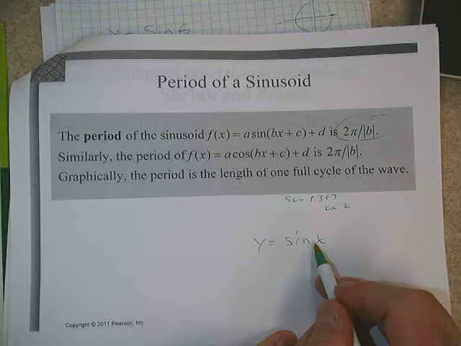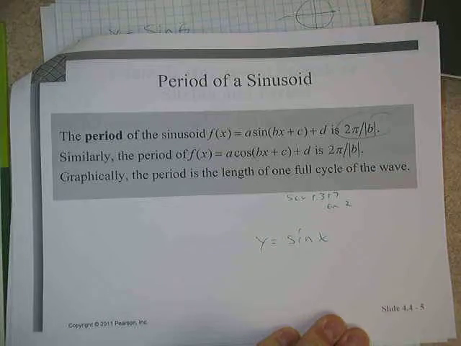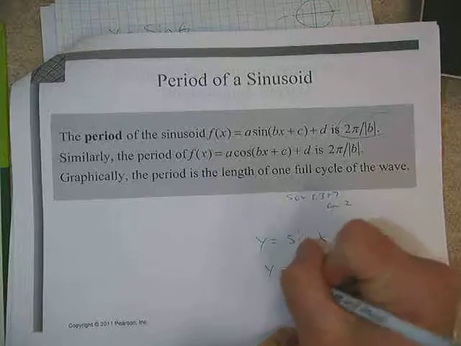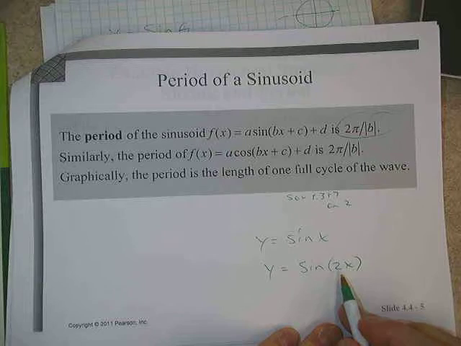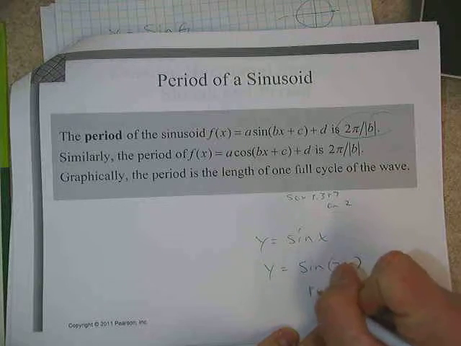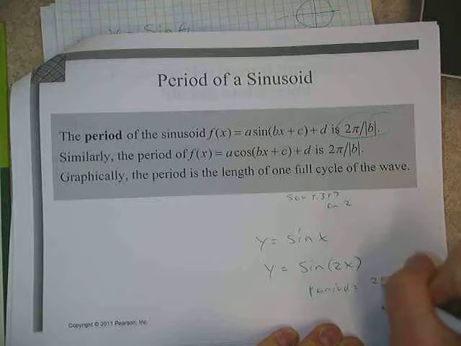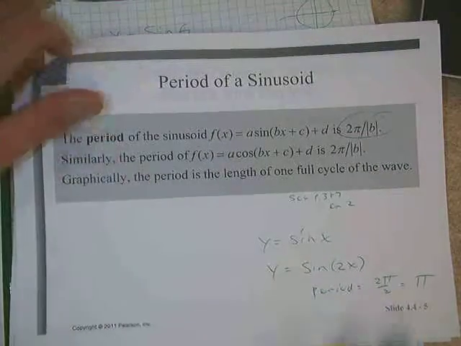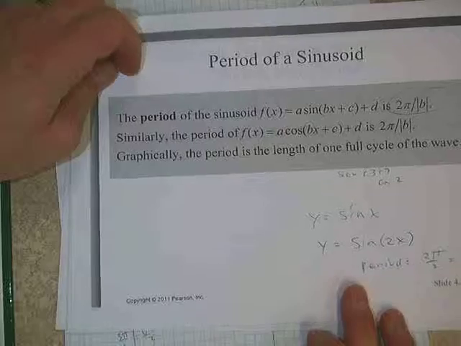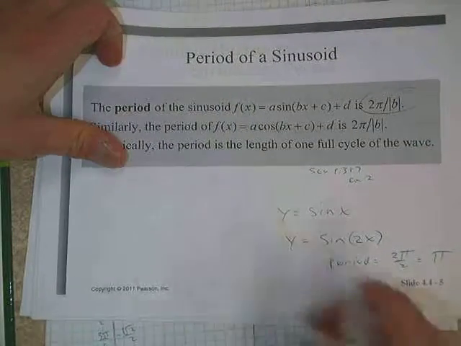So remember with our sine function, we said earlier the period was 2 pi, because what number is in front of this x right now? 1. So 2 pi divided by 1 is 2 pi. However, if we had sine of, let's say, 2x, now our b value is 2, and so the period of this one would be 2 pi divided by 2, which is pi.